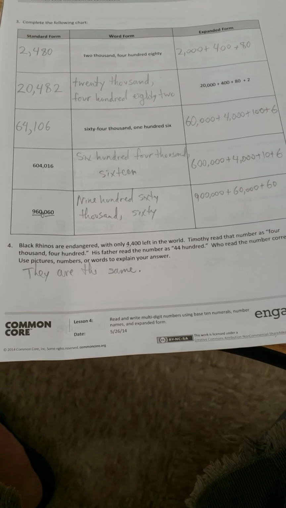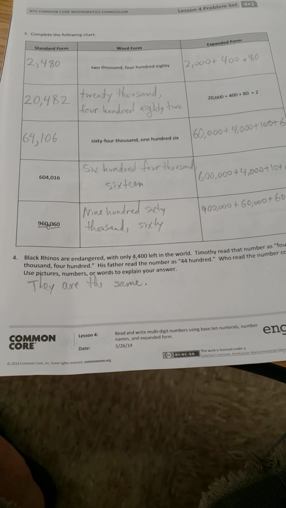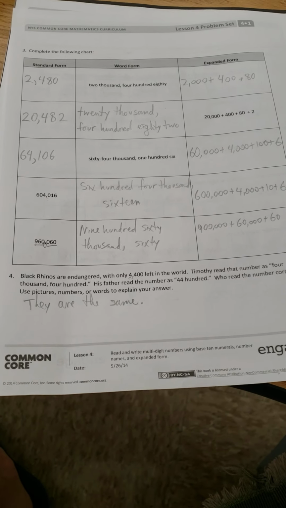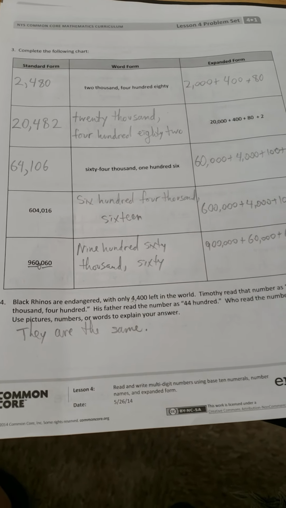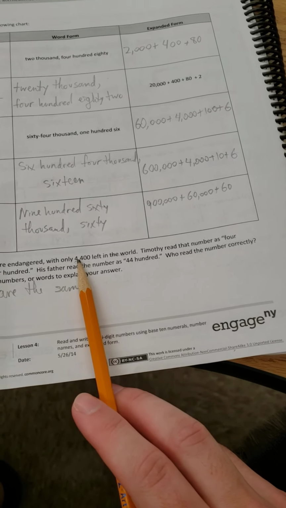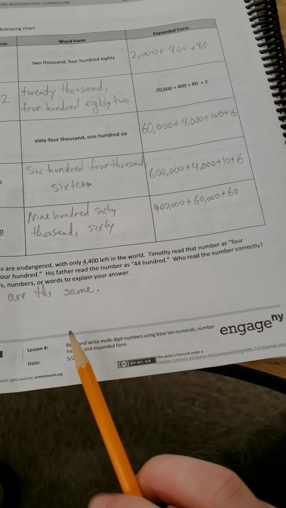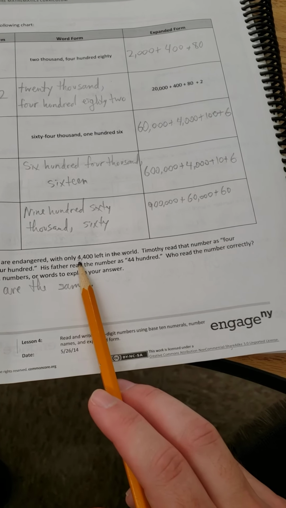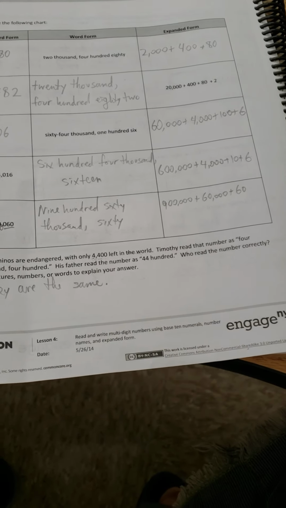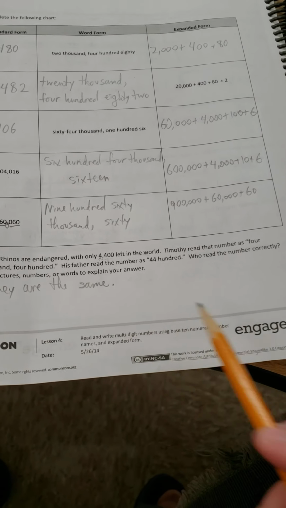And you could explain how, I have to turn this off soon because I have to keep these videos under 15 minutes to be able to upload them on YouTube, but you could explain how 1,000 is the same as 10 hundreds. So 4,000 would be 40 hundreds plus the other 400 is the same as 4,400. So you could explain that down here.